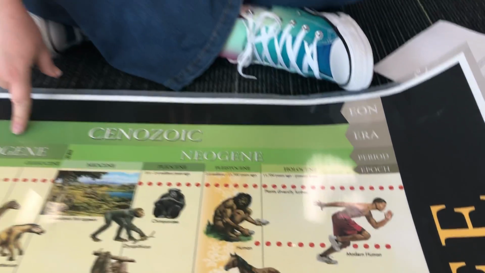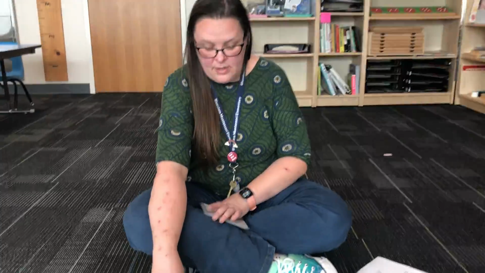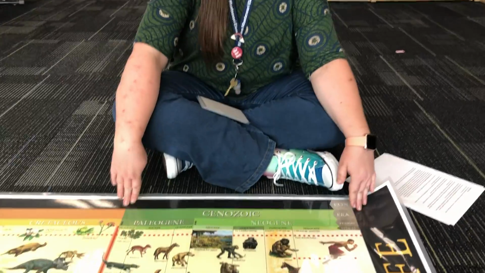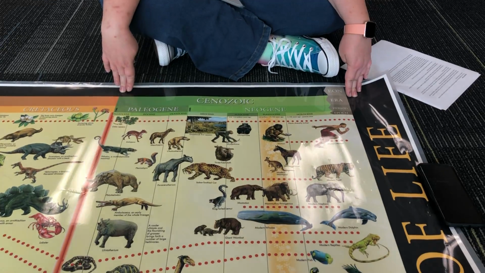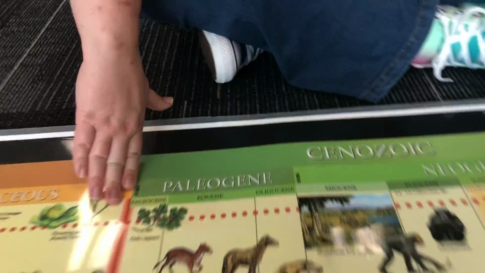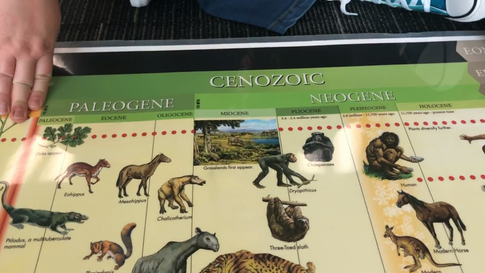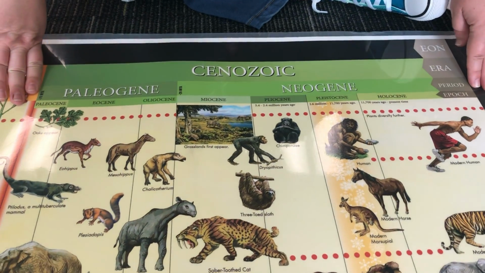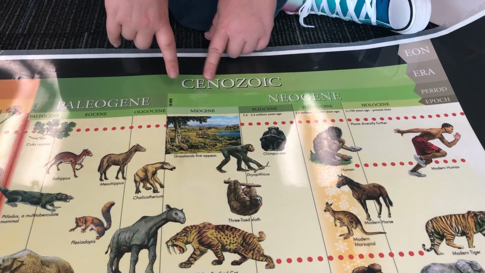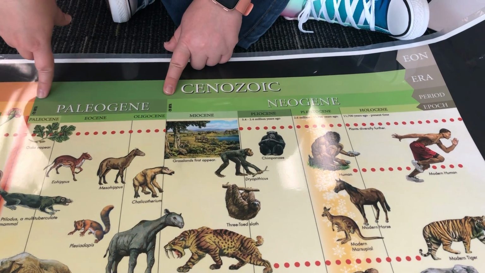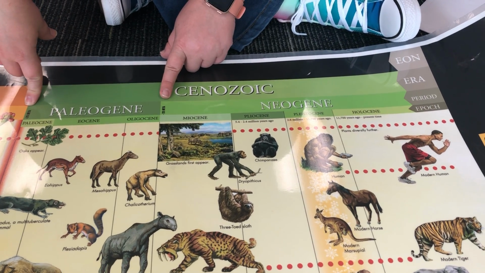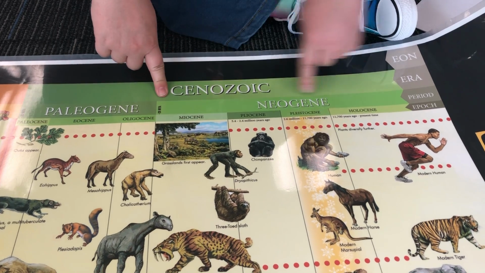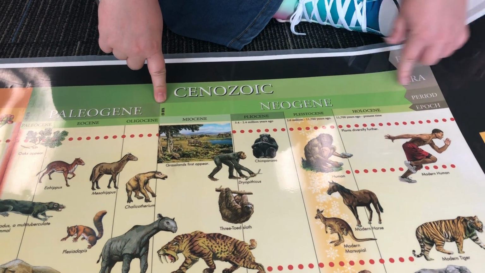Now, we have been talking about this period by period, but we're actually going to cover all the Cenozoic era at once. So the Cenozoic era is 70 million years ago until today, actually. This gets us all the way caught up. And it is divided into two periods, the Paleogene from 70 million years ago to 20 million years ago, and the Neogene from 20 million years ago till today.